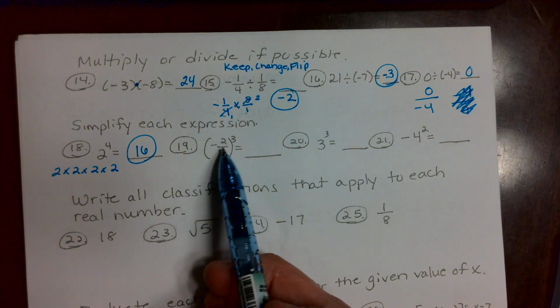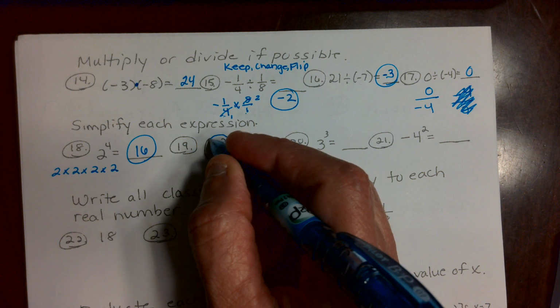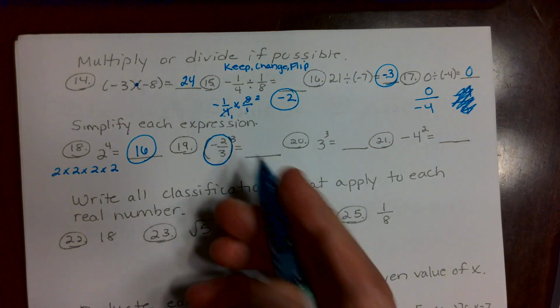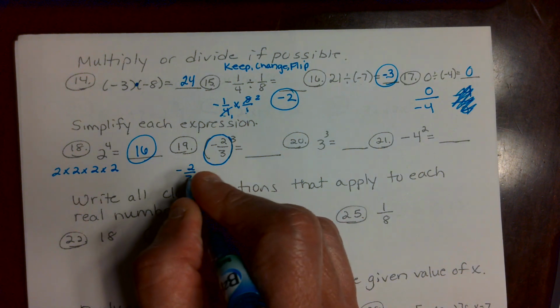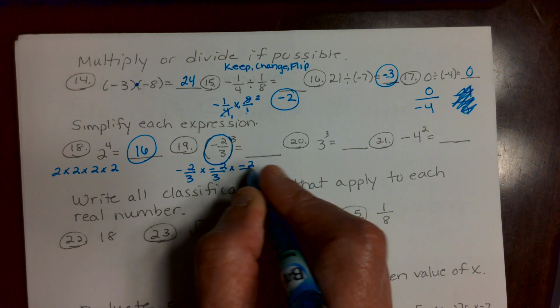And this is raised to the 3rd. So the question is, do I include the negative when I multiply or not? And the answer is yes, because it is in these parentheses, and everything in that parenthesis is raised to the 3rd power. So I have negative 2/3 times negative 2/3 times negative 2/3.